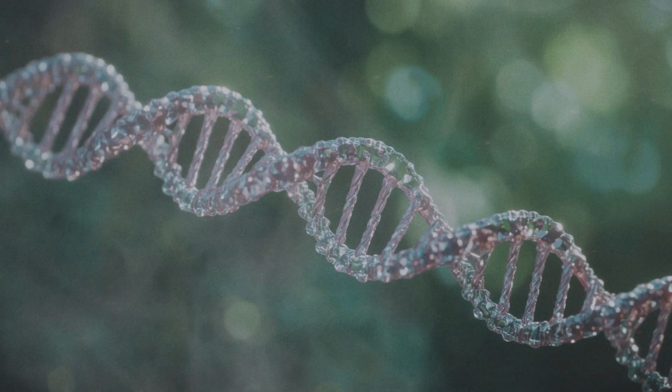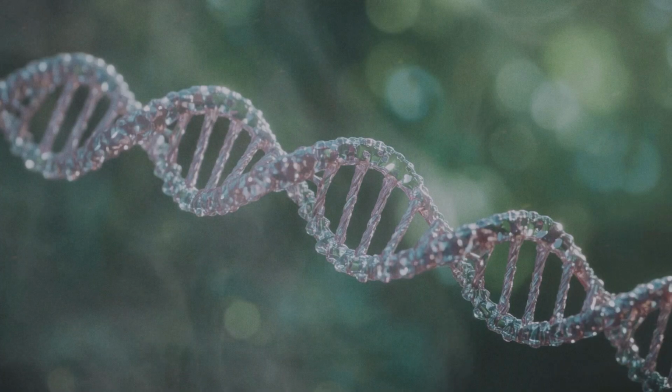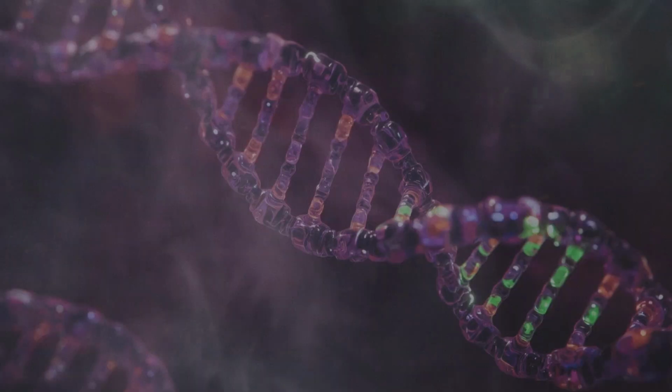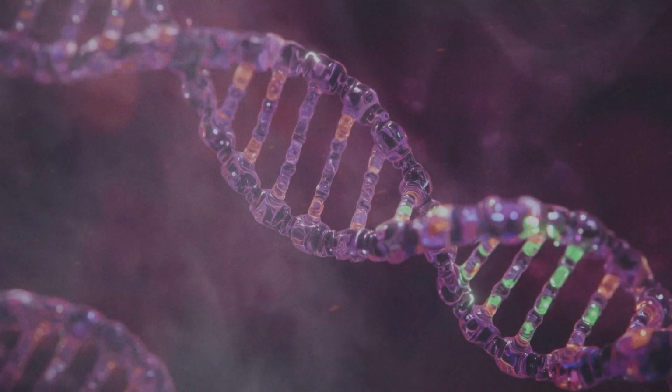Migration introduces new variation. Isolation amplifies drift. Selection favors certain traits under specific conditions. Together, they create the patterns observed in present-day populations.